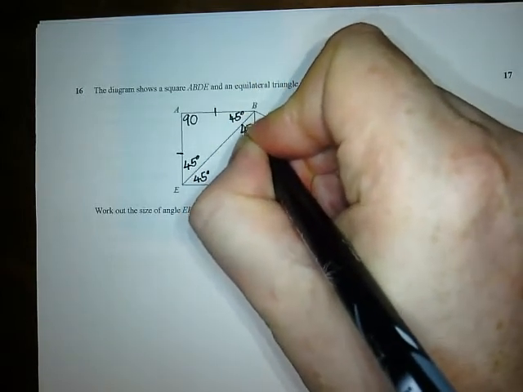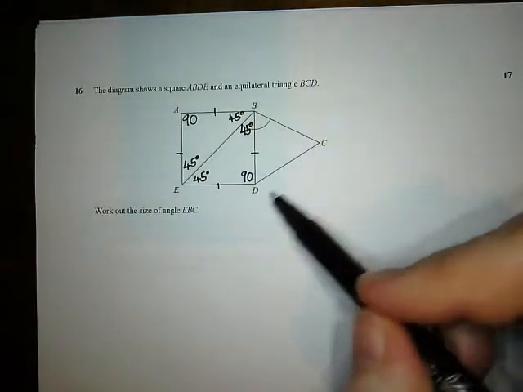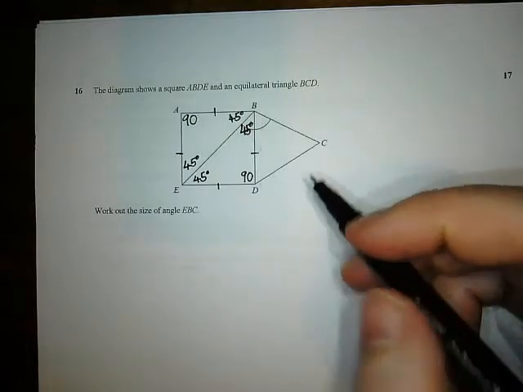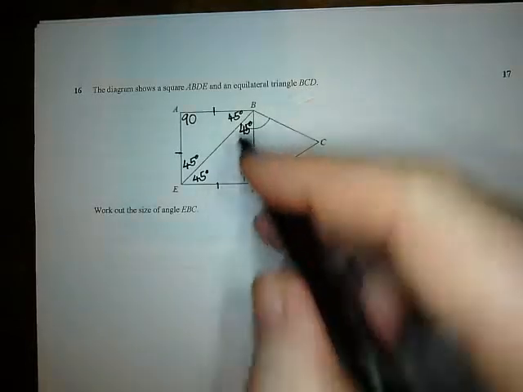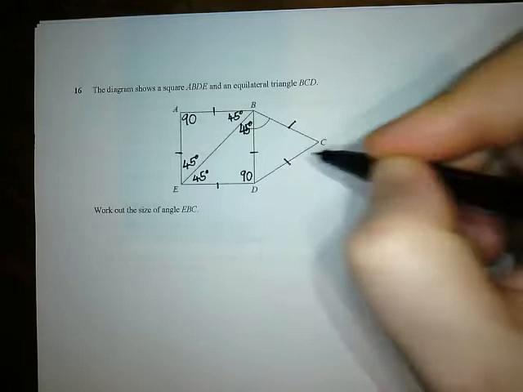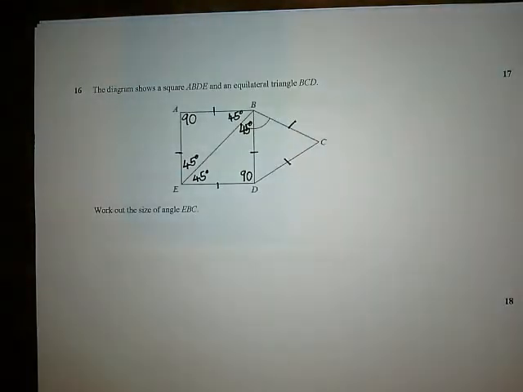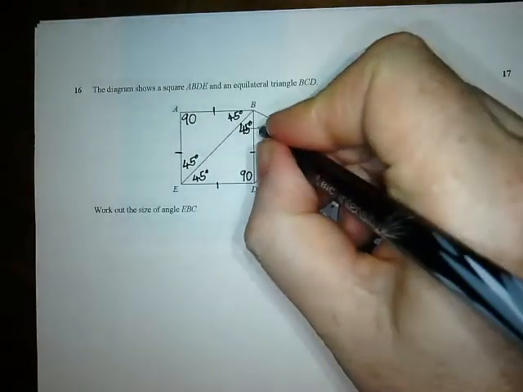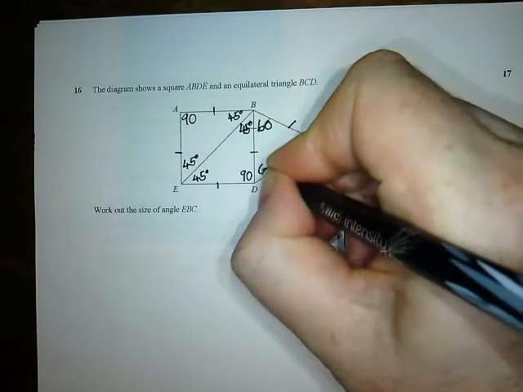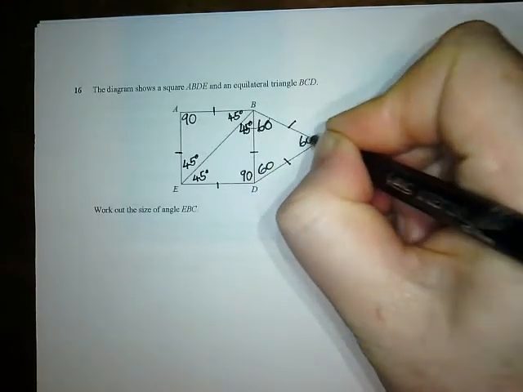45 and 45. The next bit of information it gives me is that BCD is an equilateral triangle. So that length, and that length are all the same. And I also know the angles are all the same and they're all 60. So I've now filled in all the information on this diagram. So answering the question is going to be easy.